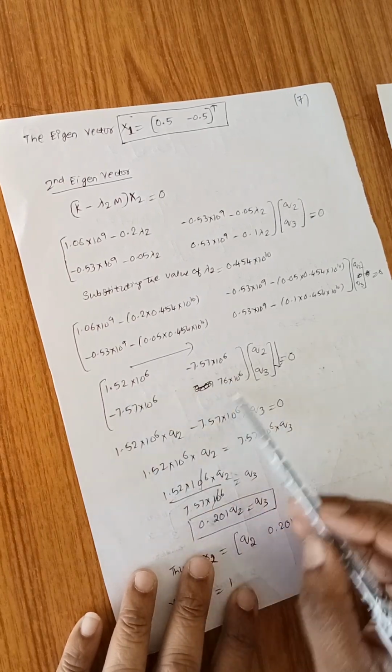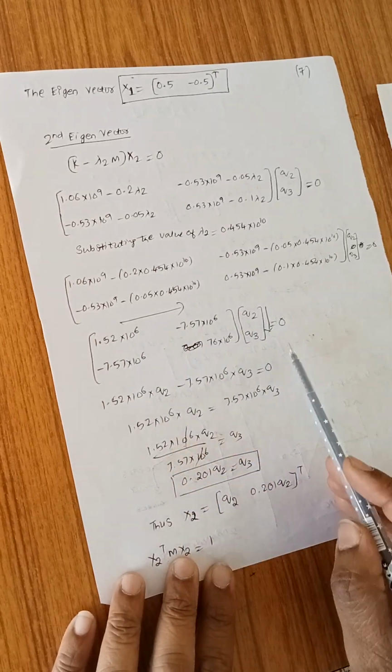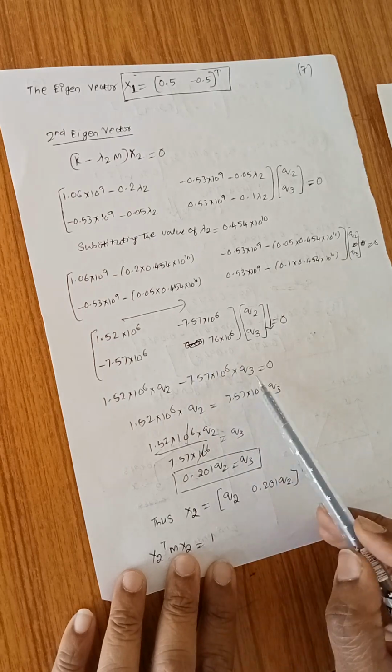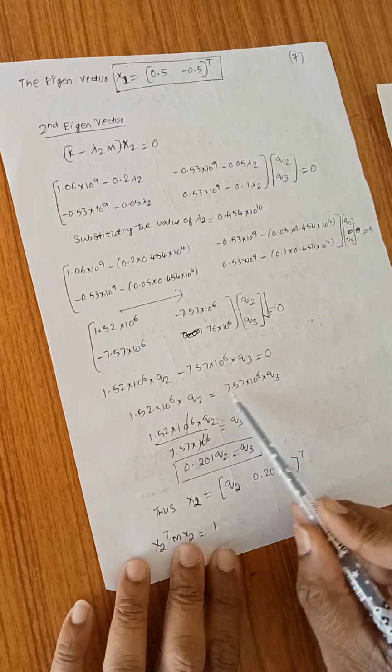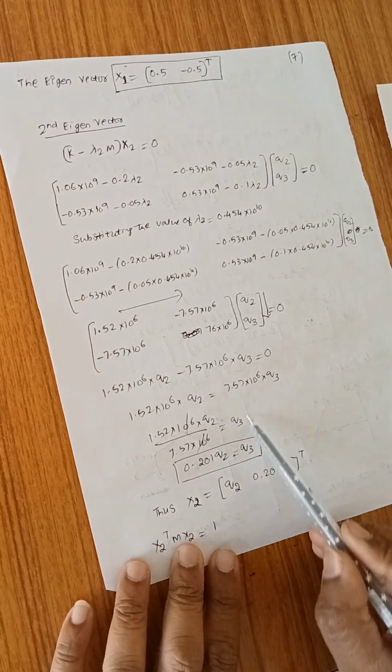1.5 to 10 power 6, all that. So here also similarly, just try to multiply this first row with this first column. 1.5 to 10 power 6 into q2 minus 7.57 to 10 power 6 into q3. So sending that to the other side and equating it to q3. That is, if you're sending this minus 7.57 into the other side, you're going to get plus 7.57 q3.